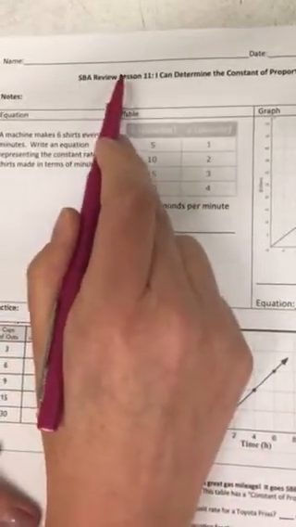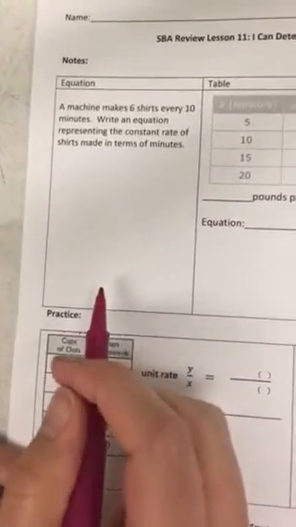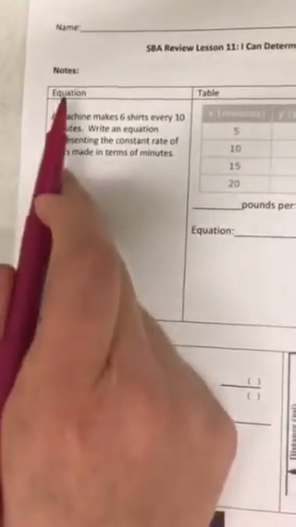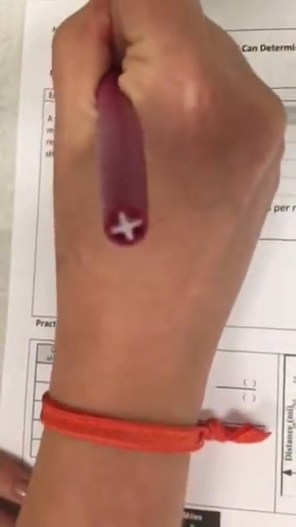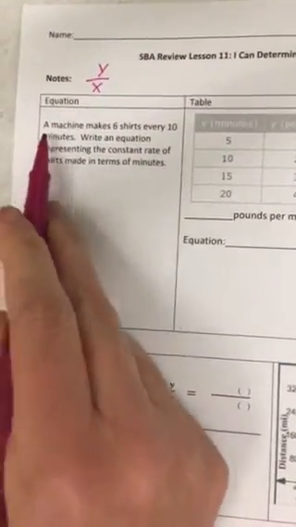SBA review lesson number 11, I can determine the constant of proportionality. This is our last lesson for SBA review. We have constant of proportionality, which is always going to be y divided by x. Let's take a look at making an equation from a situation.